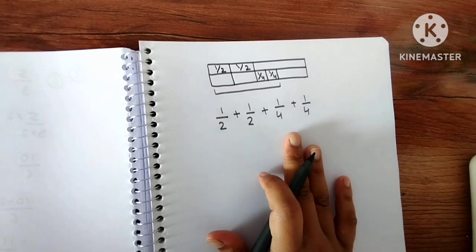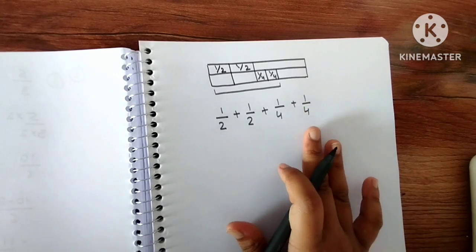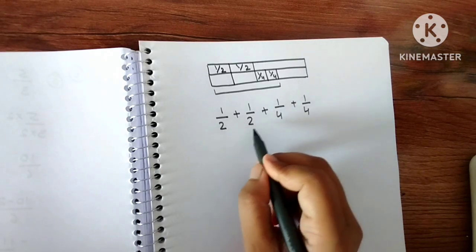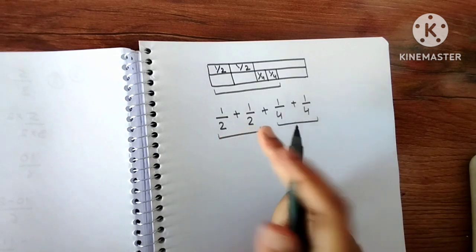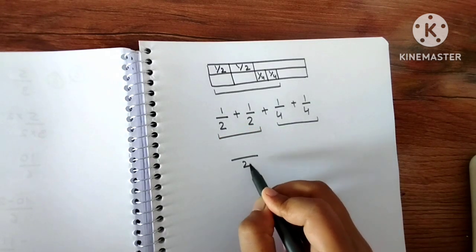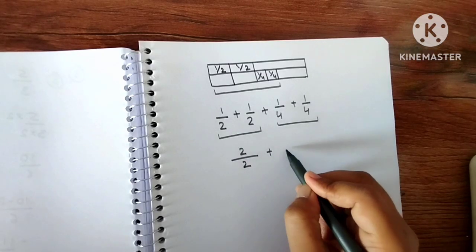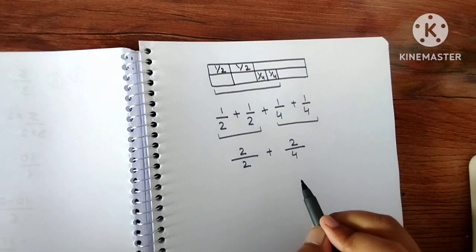Now you can see that this one has 2 in the denominator and these two have 4 in the denominator. So what we need to do? First of all, simplify this one and simplify this one. 1 upon 2 plus 1 upon 2. Denominator will be same. So 1 plus 1, 2. Plus 4 is the denominator. 1 plus 1, 2. Got it?